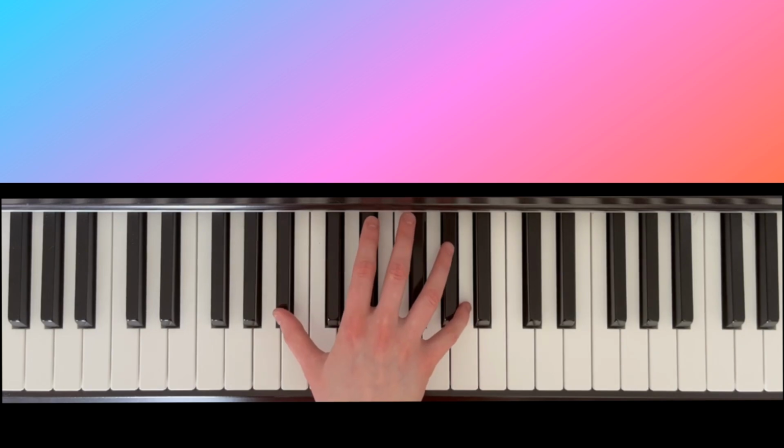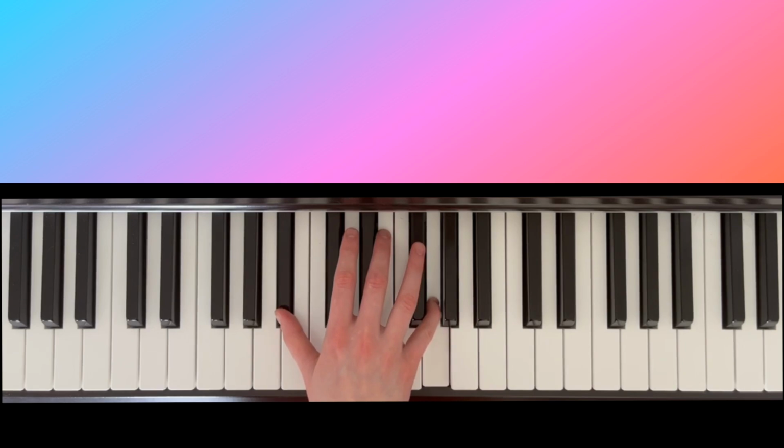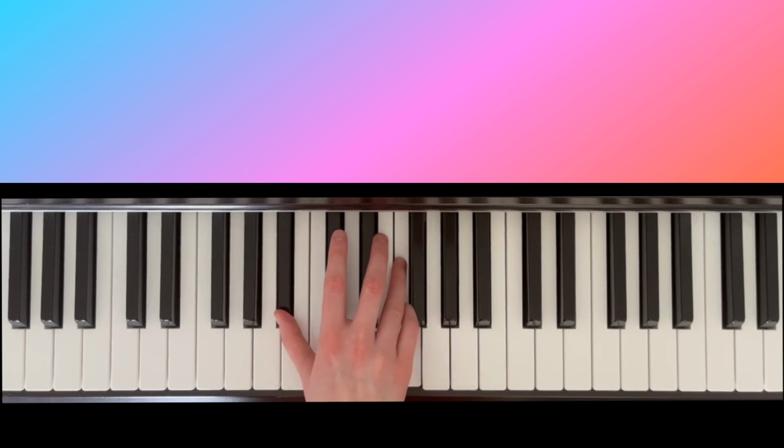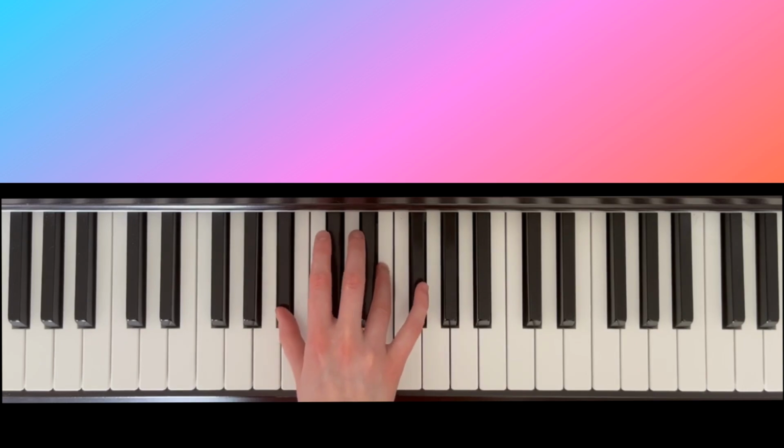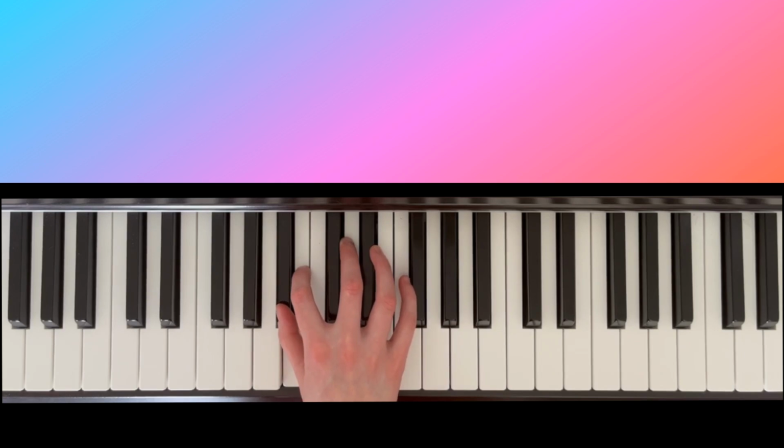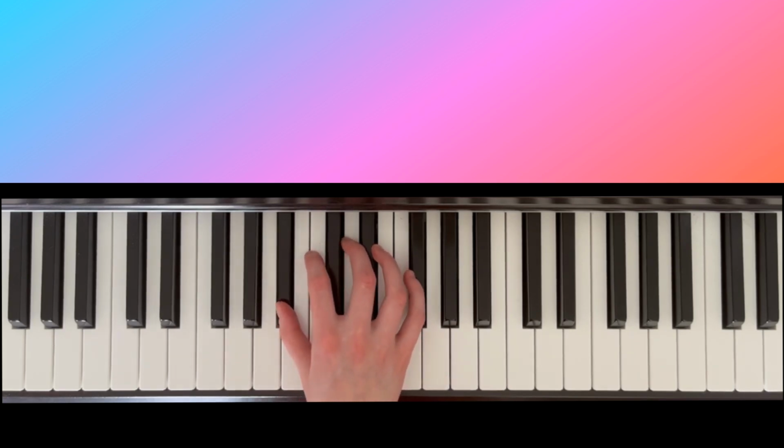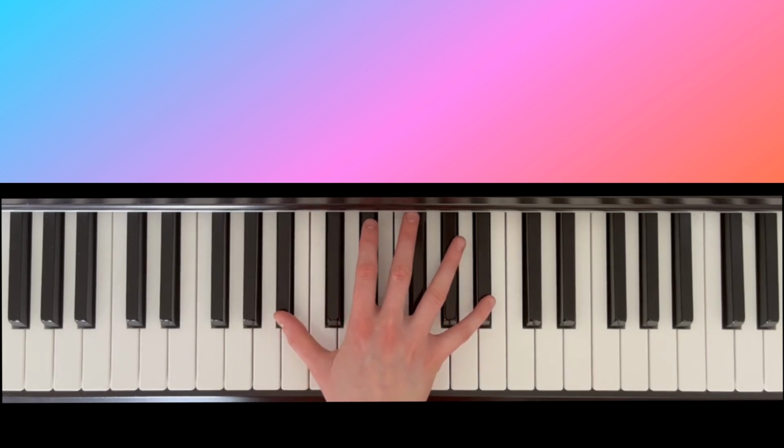Octave, major seventh, minor seventh, major sixth, minor sixth, perfect fifth, tritone, perfect fourth, major third, minor third, major second, minor second, and then this to itself is a unison. Now we can also do it this way.